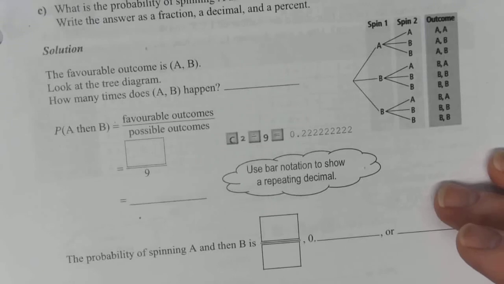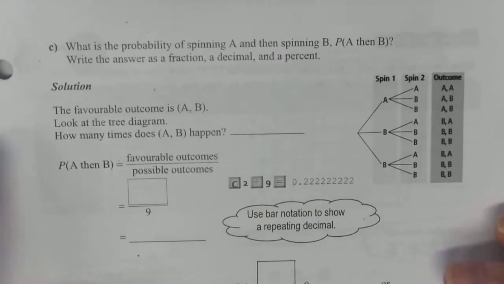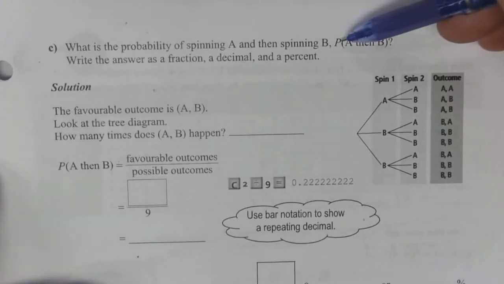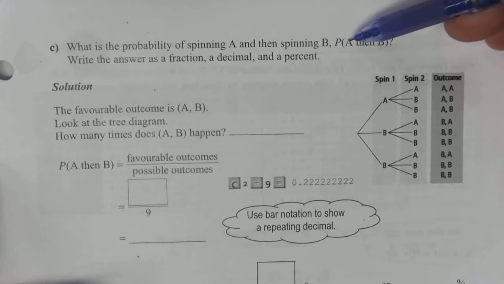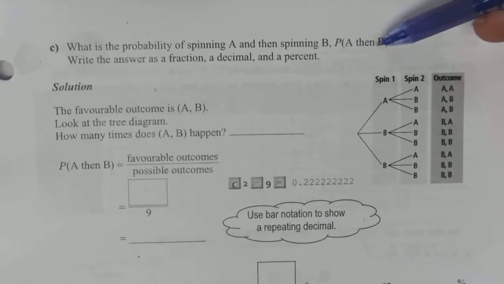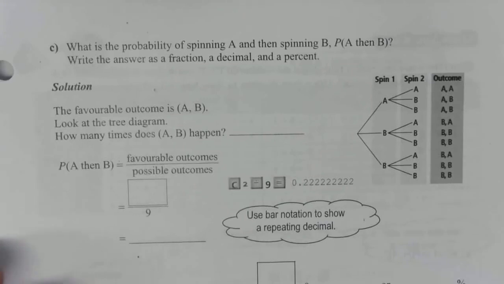Next question up is, what is the probability of spinning A, then spinning B? You can write that as P for probability in brackets, then you put A, then B. So A is your first spin, then B is your second spin. Whatever you put in the brackets, that's what you're asking the probability of. Write it as a fraction, decimal, and percent.